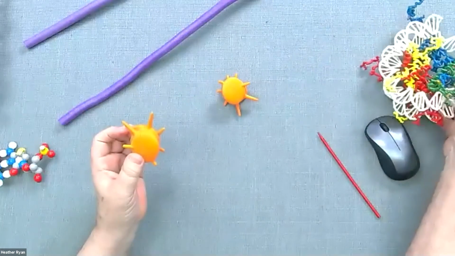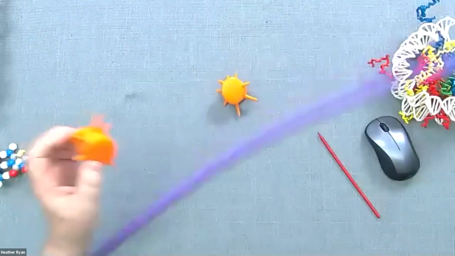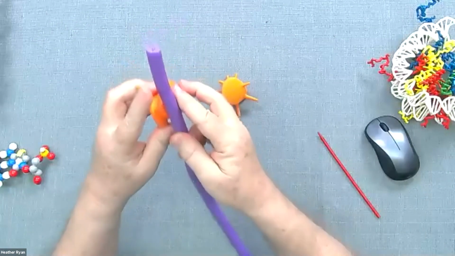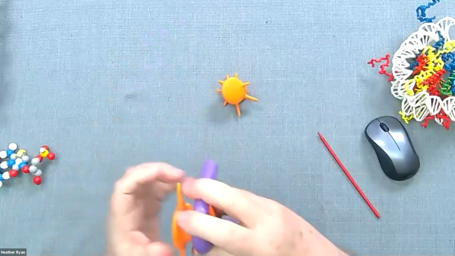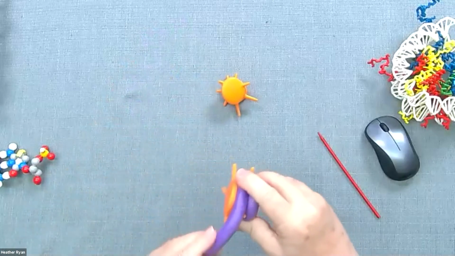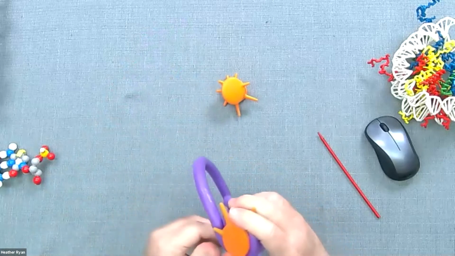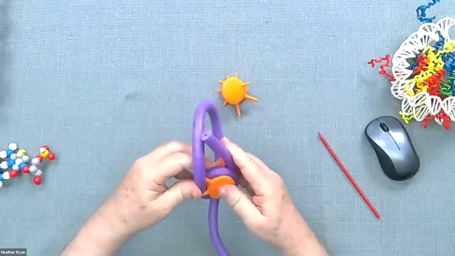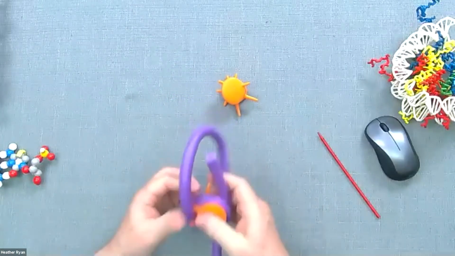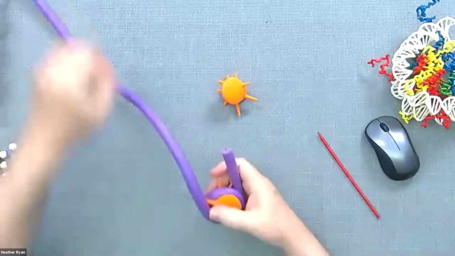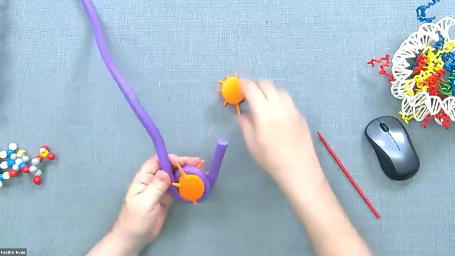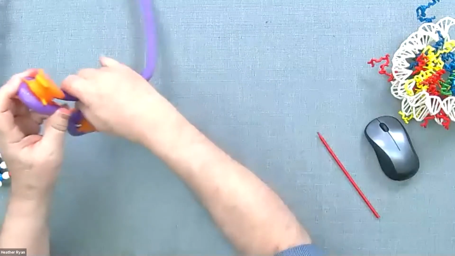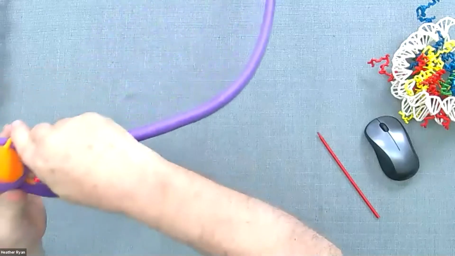Okay, so we can take a piece of double-stranded DNA right here, and we can then wrap that double-stranded DNA 1 3/4 turns around this histone octamer. And what we end up with is a nucleosome. All right, and then we can put another one here. And the space between the nucleosomes is often known as linker DNA.